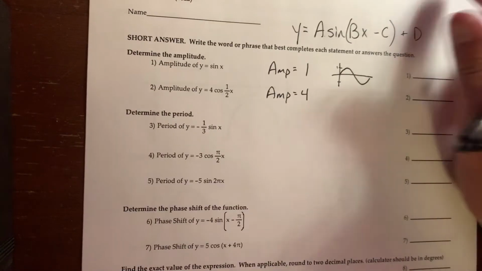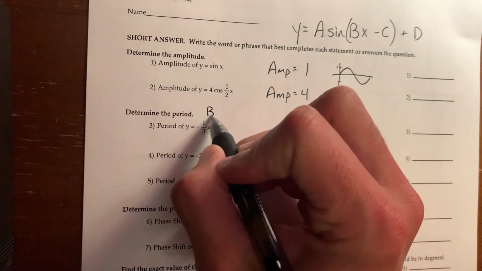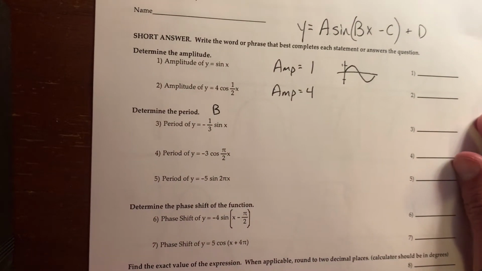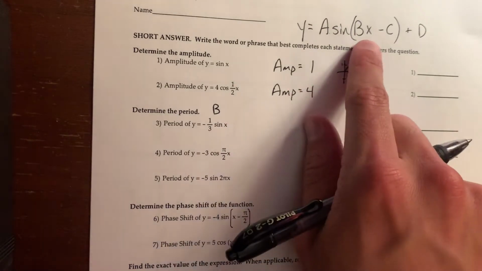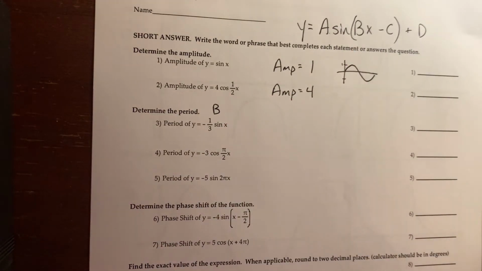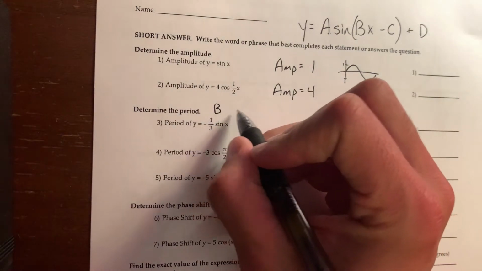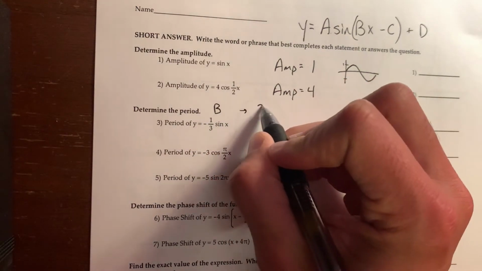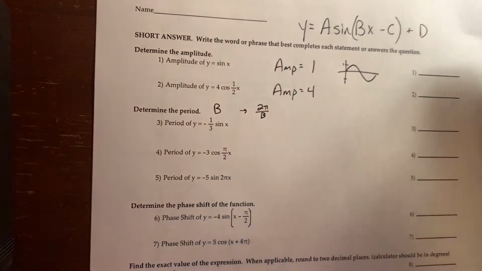3, 4, and 5 determine the period. Now period has to do with my b value. But it's not just whatever number is in that b position, that coefficient of the x, that is my period. It has to do with that value, but it's 2 pi over that b value.